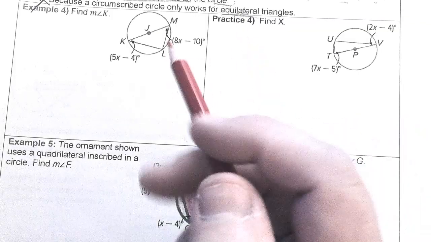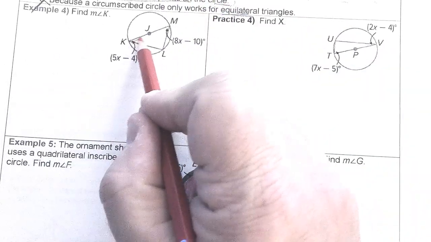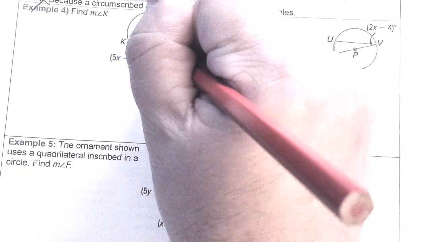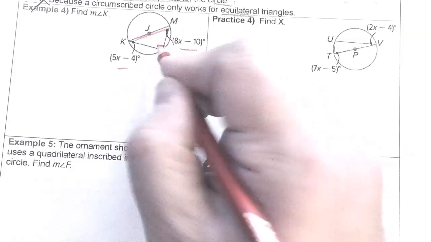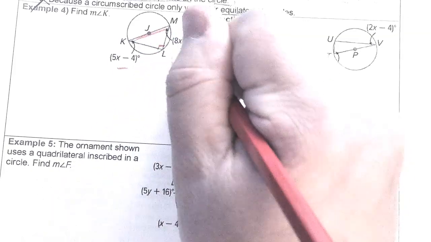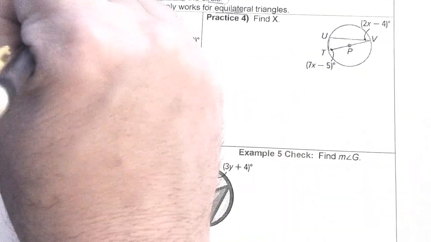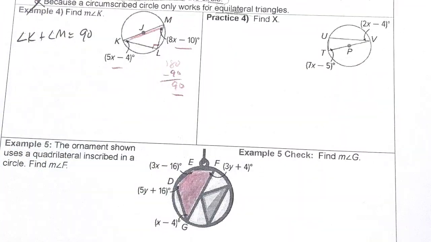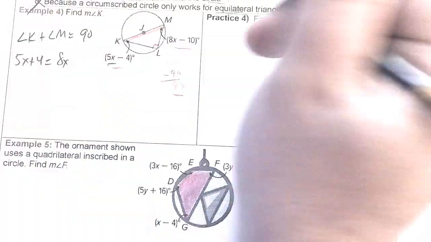I don't know. All right, example 4. Find the measure of angle K. So remember I told you, if the diameter is in your circle in this situation, this is your 90-degree angle. So the whole thing is 180. If this is 90, that makes these two worth 90. So we're going to say angle K plus angle M equals 90. And then we'll find angle K by plugging in X after we find it. So it's going to be 5X plus 4 equals 8X minus 10.